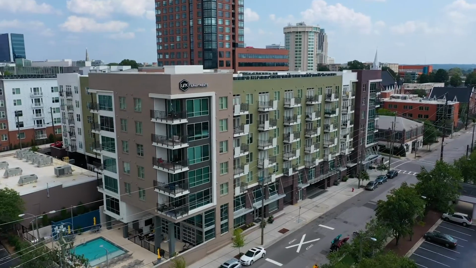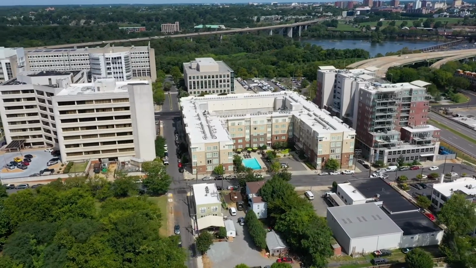We look at success based on the various parties we serve. So we have investors where the measurement of success is largely financial. We have residents where the measure of success is affordability and convenience and service.